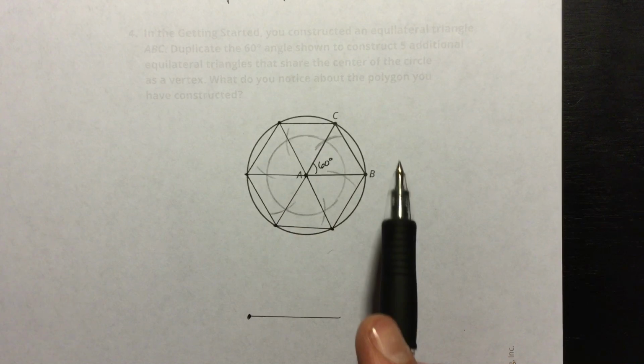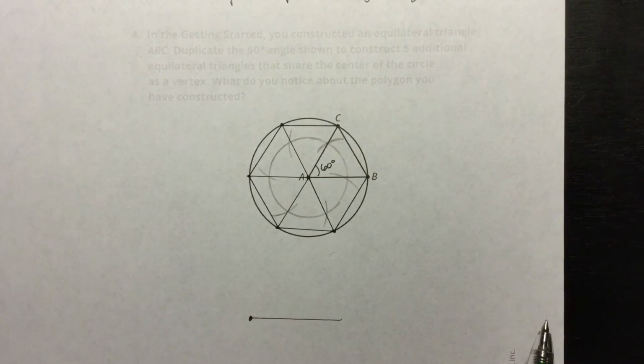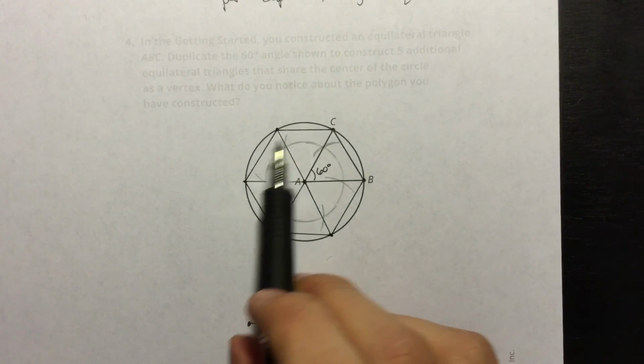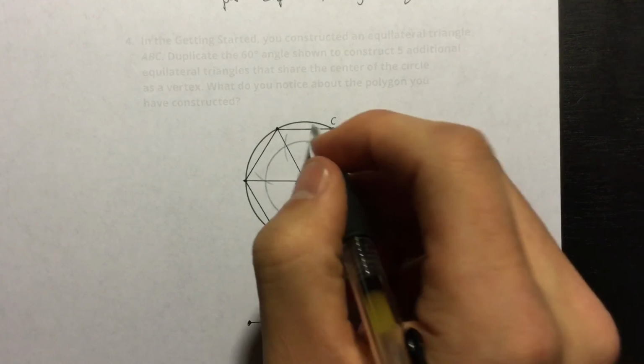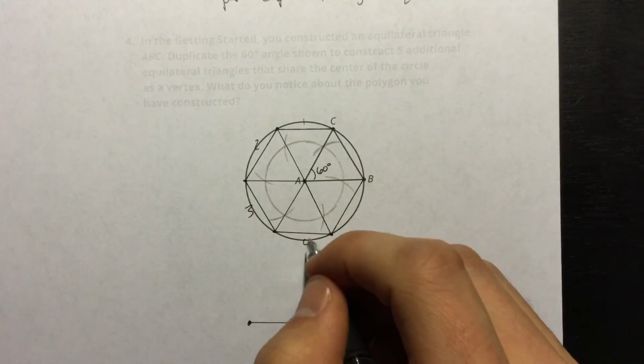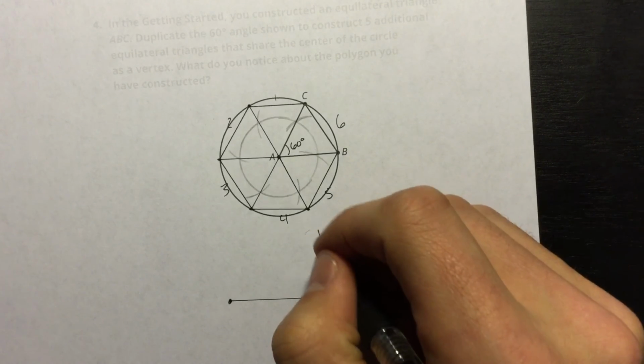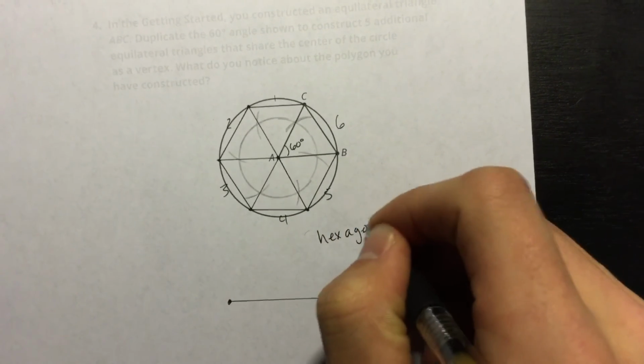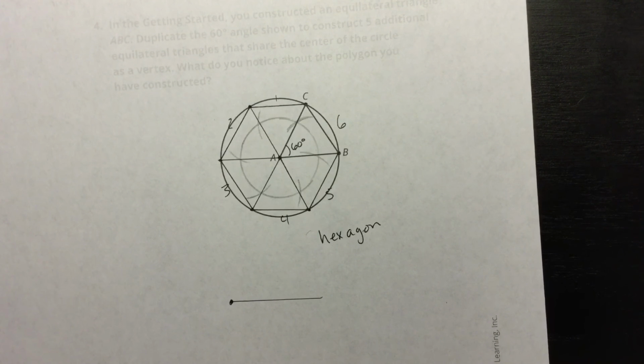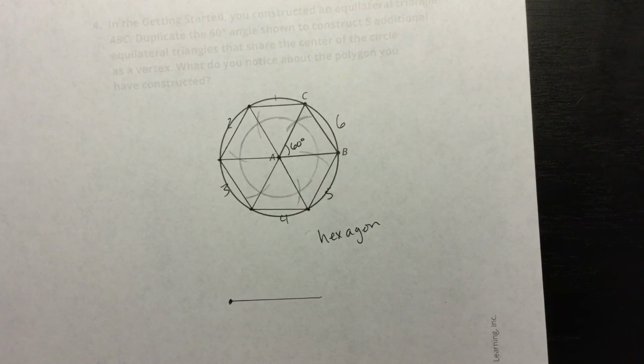What do you notice about the polygon that you constructed? Well, it looks like a polygon, and it looks like it has 1, 2, 3, 4, 5, 6 sides. And if you remember, a polygon that has 6 sides is known as a hexagon. So that would be the shape that we constructed there.